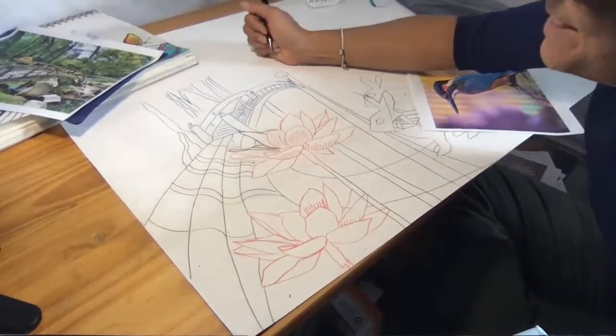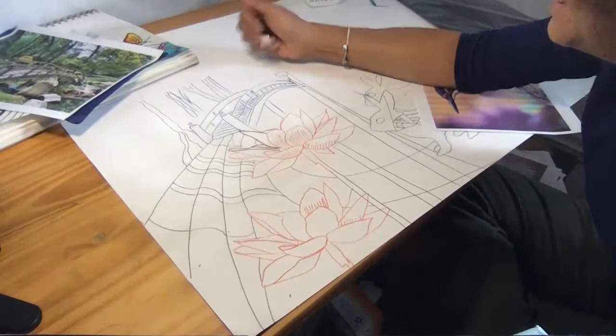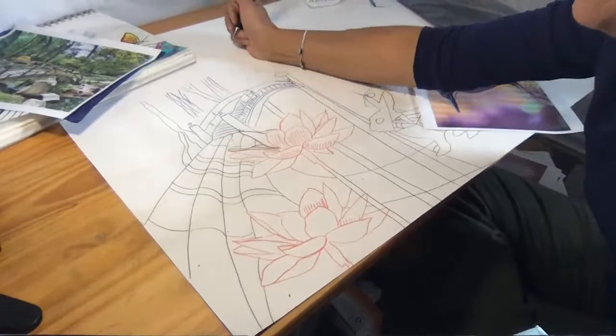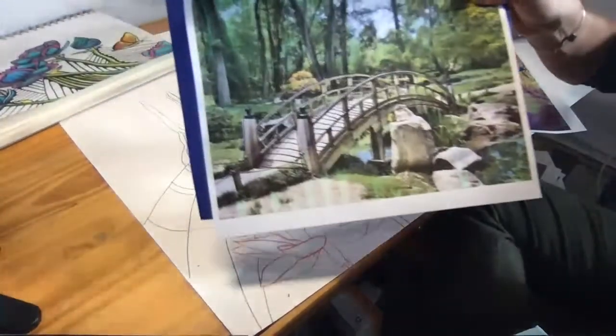Yes, Bridge to Terabithia, totally. That's one of my favorite books. I remember reading that book as a kid. It's definitely one of those magical books. And that's totally why when I saw this image, it made me think of it.